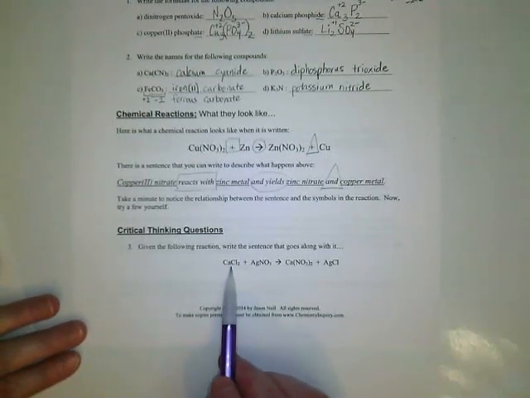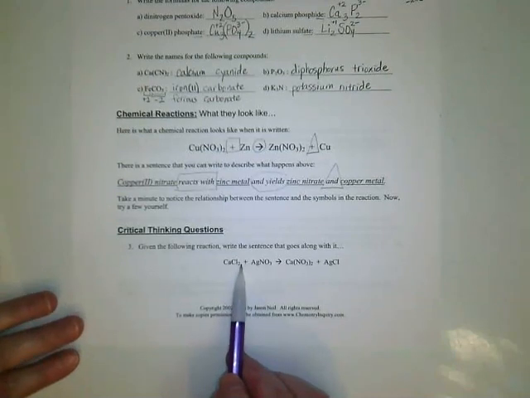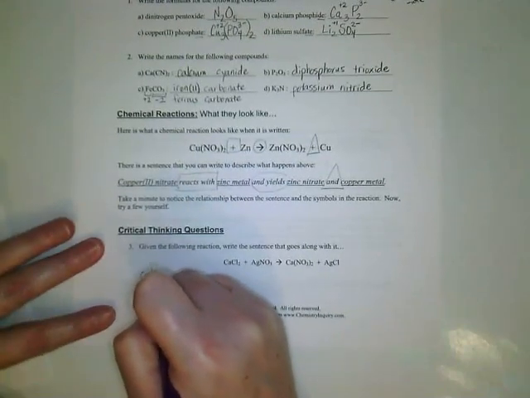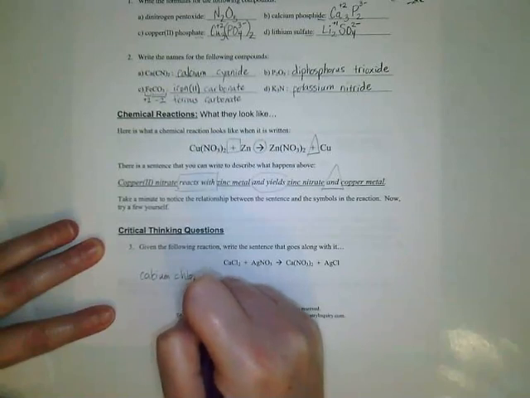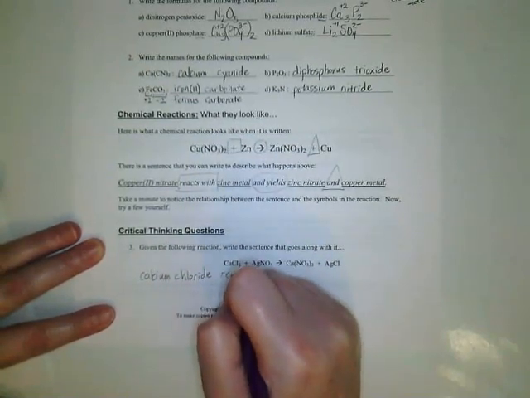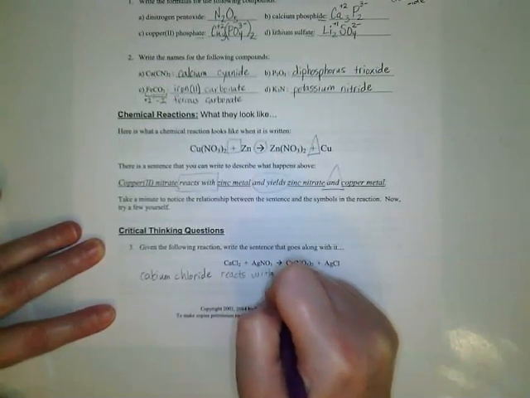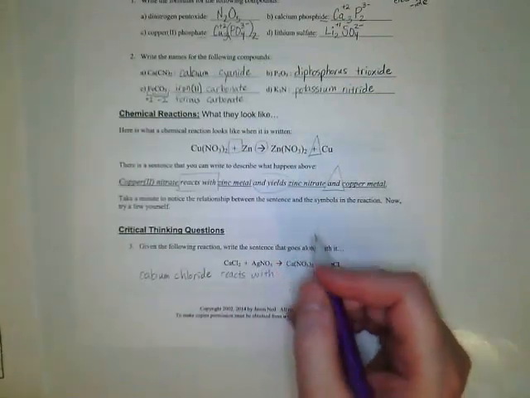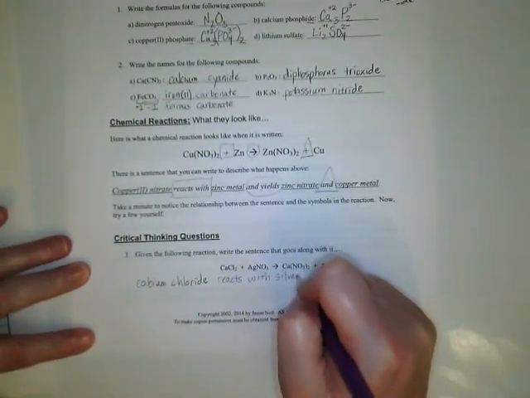So, number 3, given the following reaction, write a sentence that goes along with it. So I first have to name this compound, and again, this is a metal, so this is an ionic compound. Calcium's in a tall column, so I only have to name it once, so this is calcium chloride. The plus sign, remember, becomes reacts with. Again, here's a polyatomic ion I have memorized, so it's an ionic compound. Silver is in the short columns, but when you look at your helper sheet for silver, silver only has one possible charge. So remember, I only name it once, and I just call it silver nitrate.